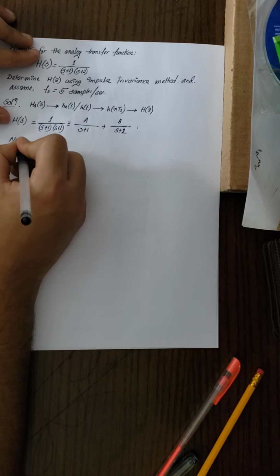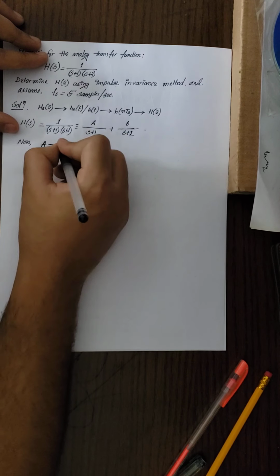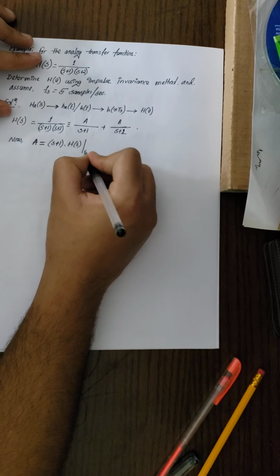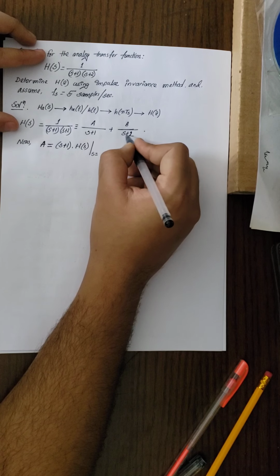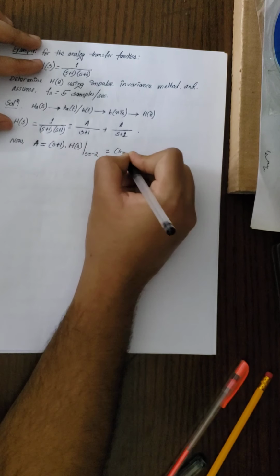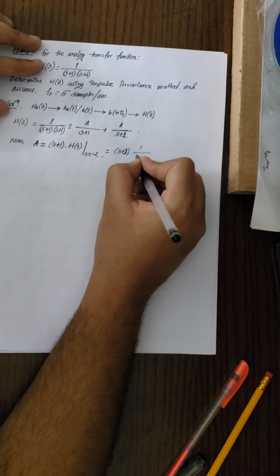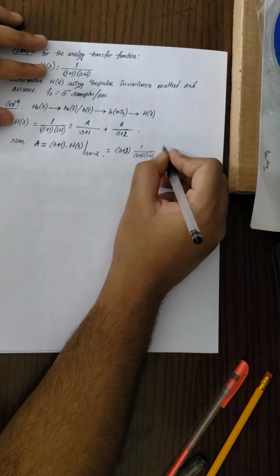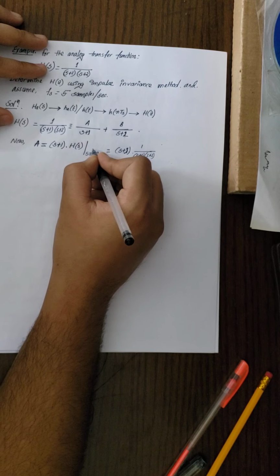Now in order to determine a, we will simply write a will be equal to the denominator of a, s plus 1, times h of s, where our s will be equal to the negative constant value in the denominator of a.